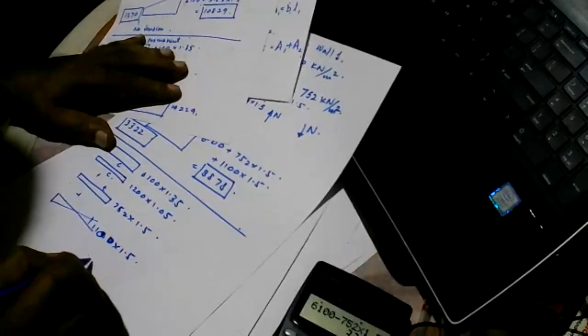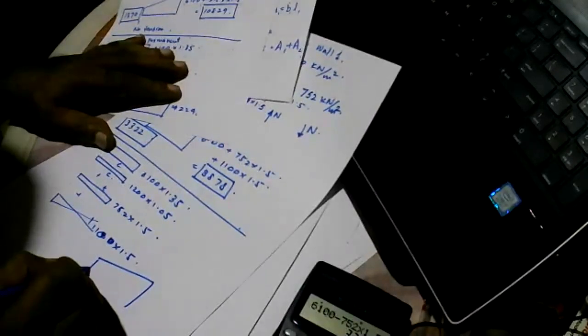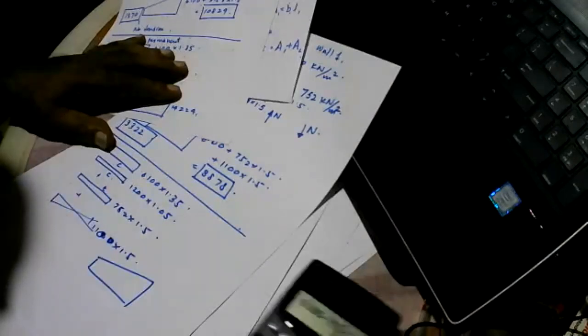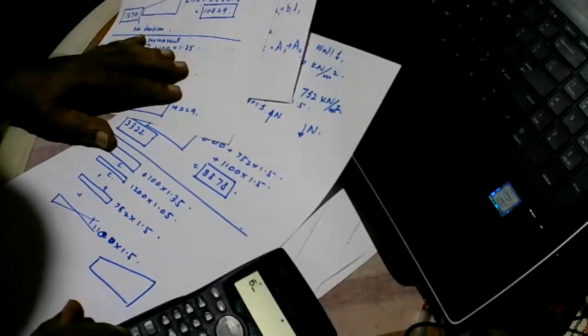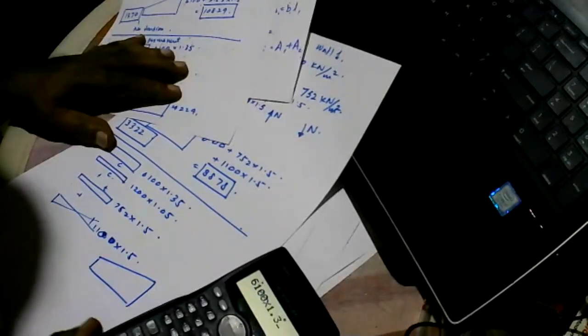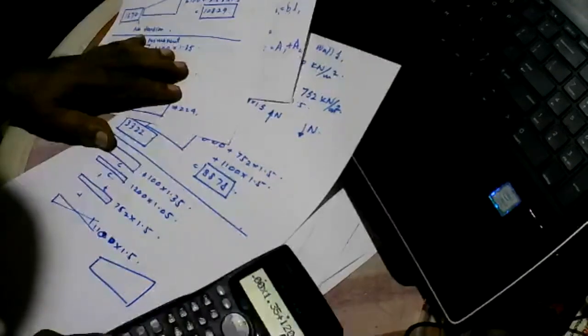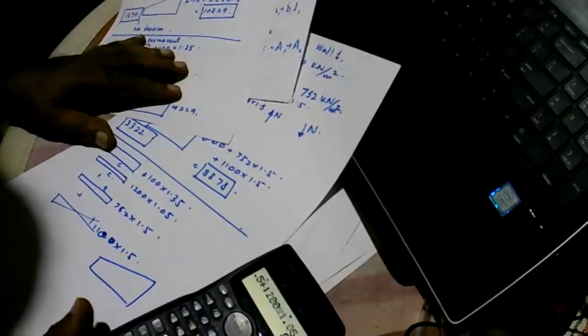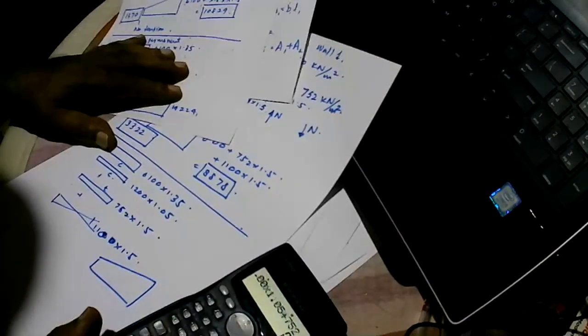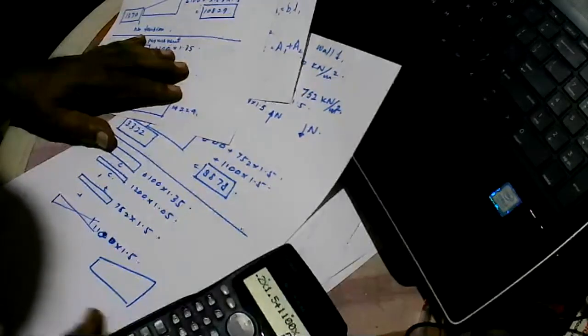So finally we'll end up with a stress diagram like that, which gives 6100 into 1.35 plus 1200 into 1.05 plus 752 into 1.5 plus 1100 into 1.5.